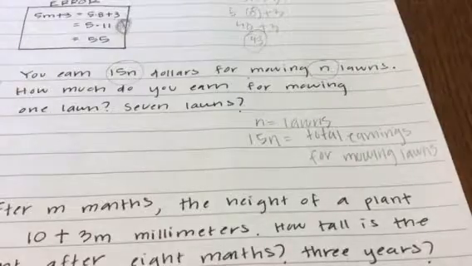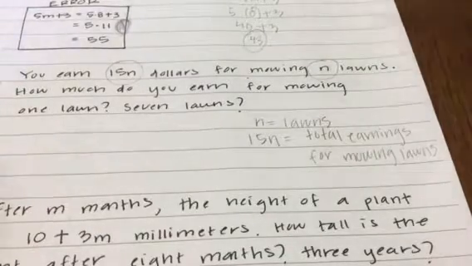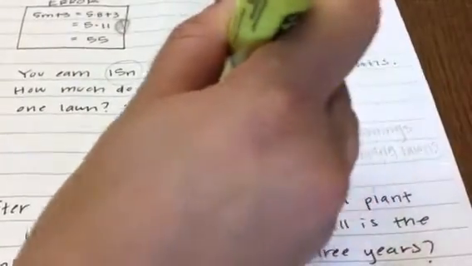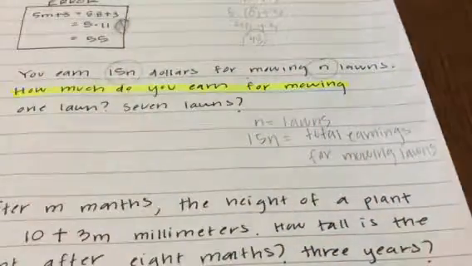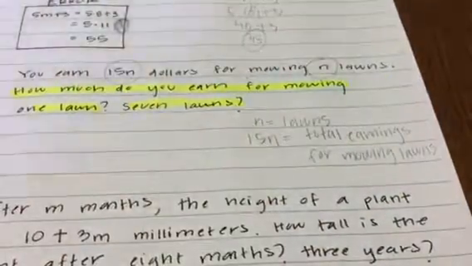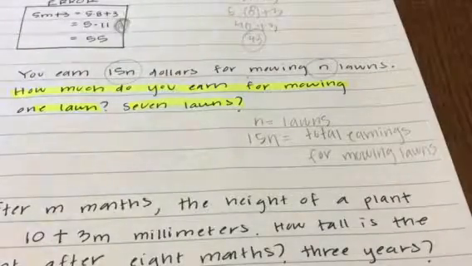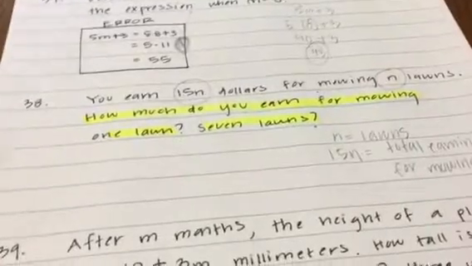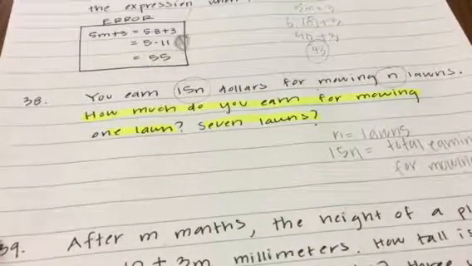And they're asking you how much do you earn for mowing 1 lawn and 7 lawns? So we're going to do 2 little expressions for that, or we're going to substitute different values, because N represents lawns, right?